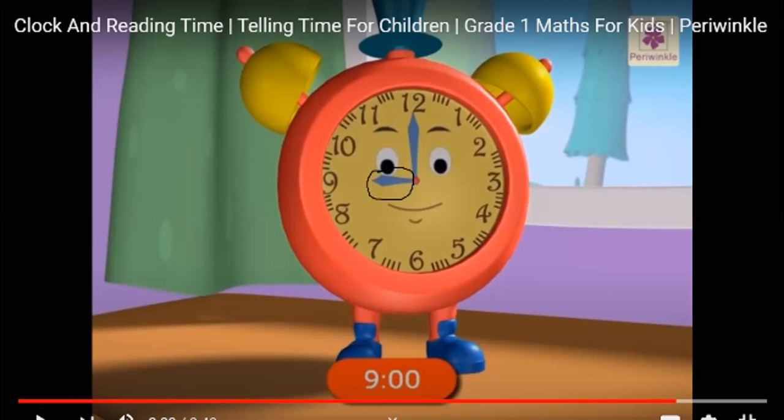Okay. So when this minute hand, that means this long hand, moves from one number to another. Suppose this is now on 12, and if you'll wait, I'll change the color. Yeah. So if from 12 this long hand goes to number 1, then it means 5 minutes are over.